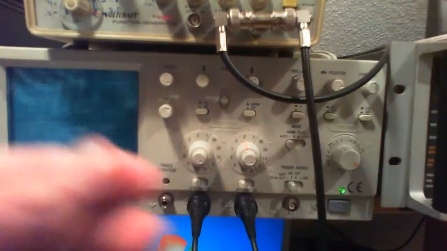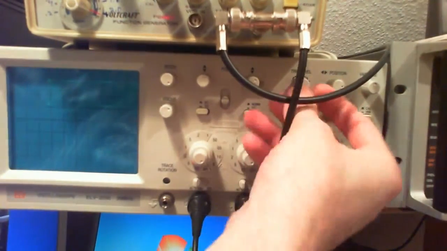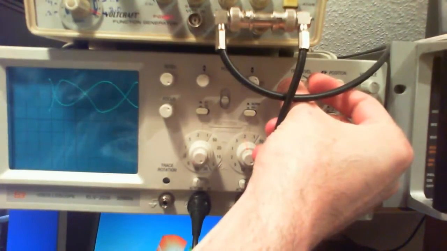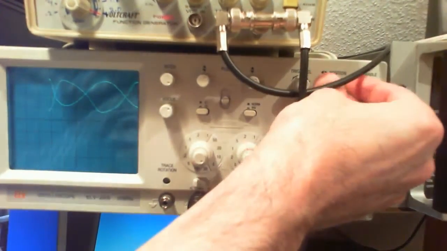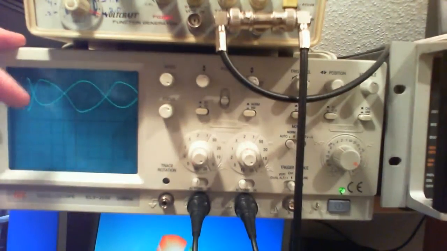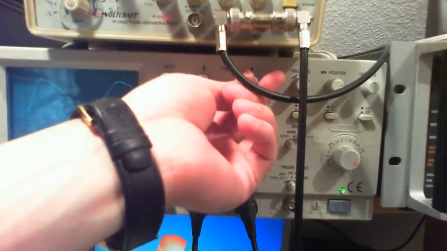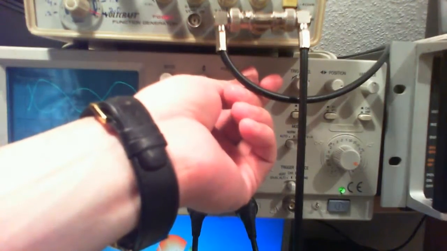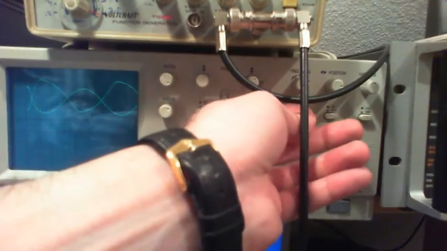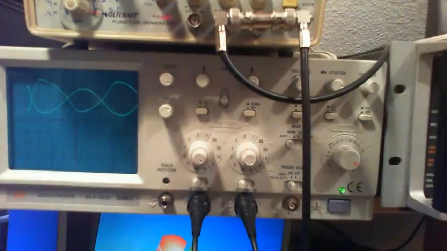Now it's triggering, but you can't see much. Now it's triggering. Okay, so this over here is your, and I'm on the positive slope, negative slope.